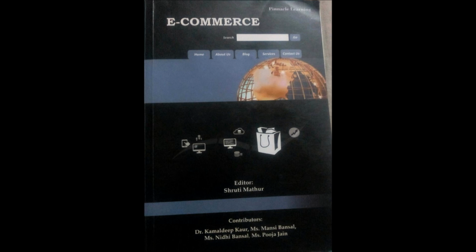E-commerce has enabled access to services and products to rural areas which are otherwise not available to them. Third, facilitates delivery of public services. E-commerce helps government to deliver public services like healthcare, education, social services at reduced cost and in an improved way.